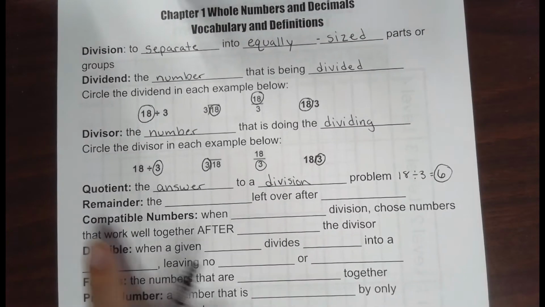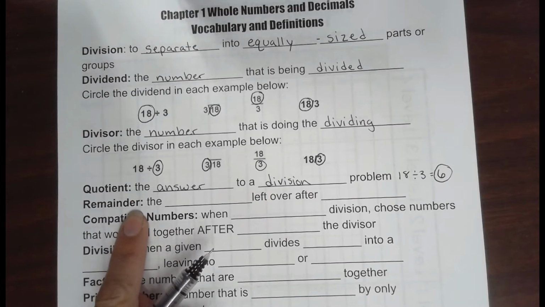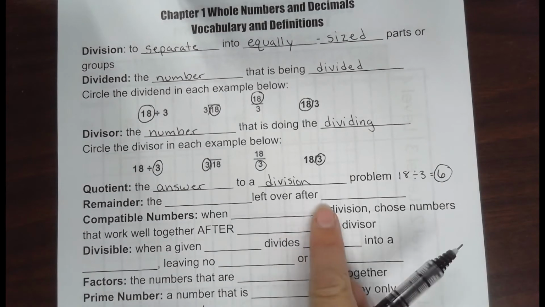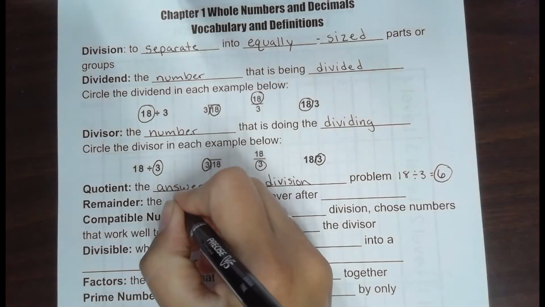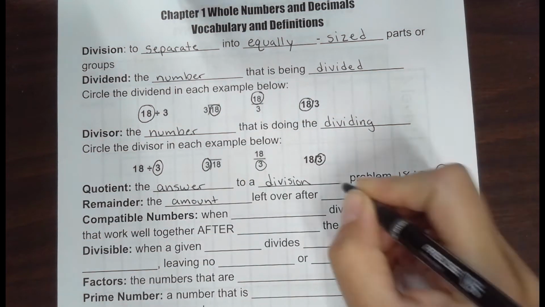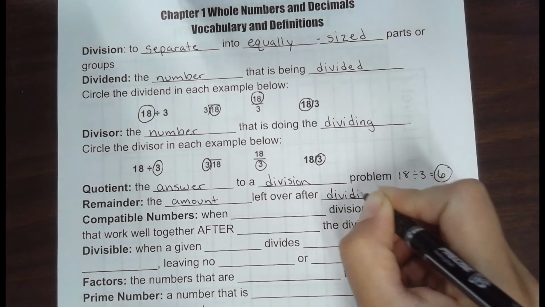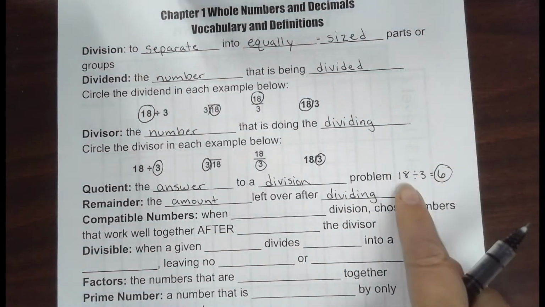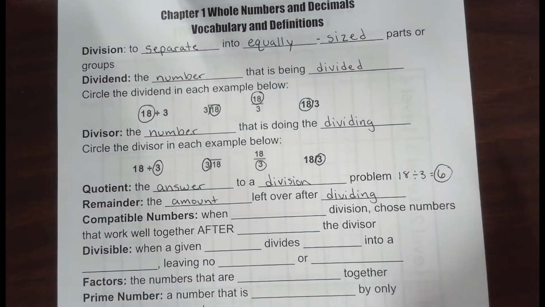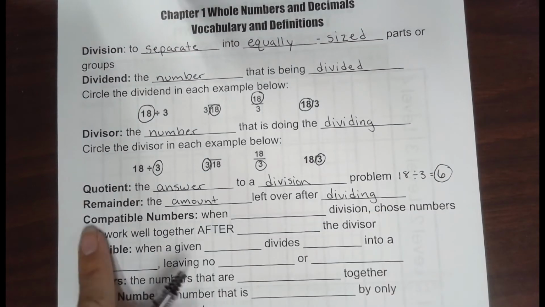Okay, now compatible number, remainder. Okay, the remainder is the blank left over after blank. So it's the amount left over after dividing. So this one divided evenly, the quotient was 6, there was 0 remainder. If you ever have any left over, that's your remainder.